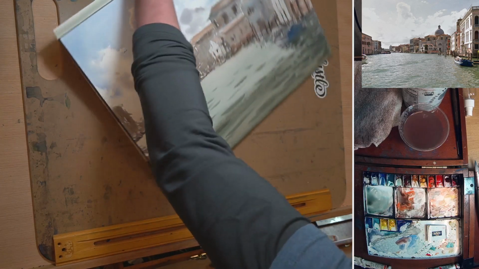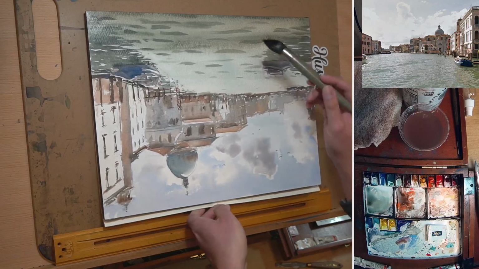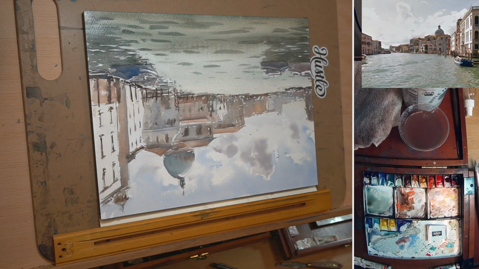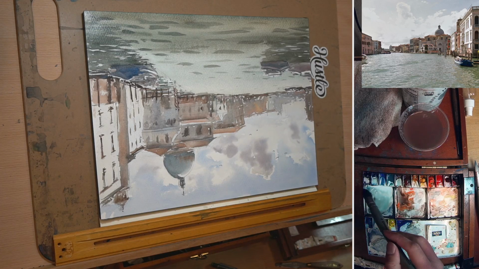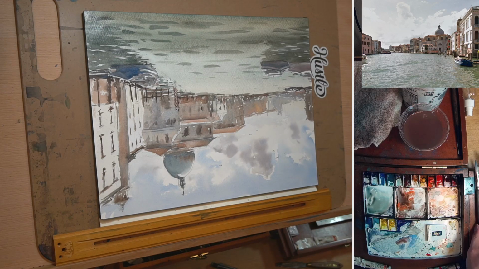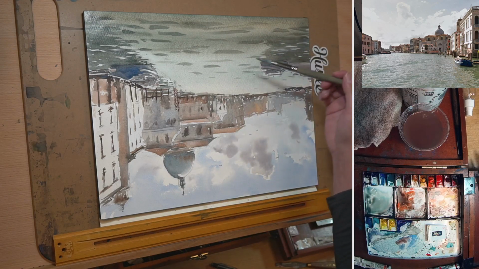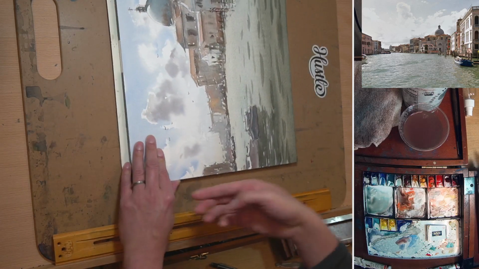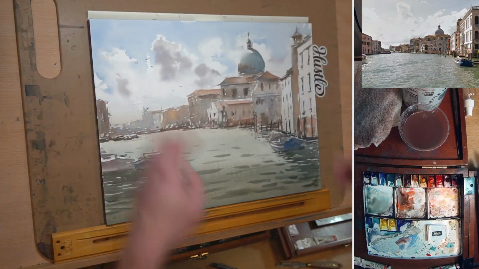Okay, let's turn it around a little bit so the paint can kind of flow naturally like that. Let the gravity do the work. And I think this is pretty much it. We're pretty much done.